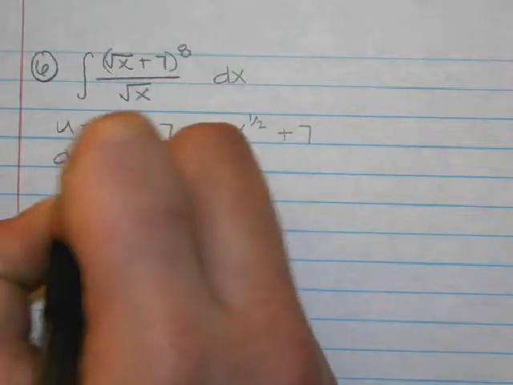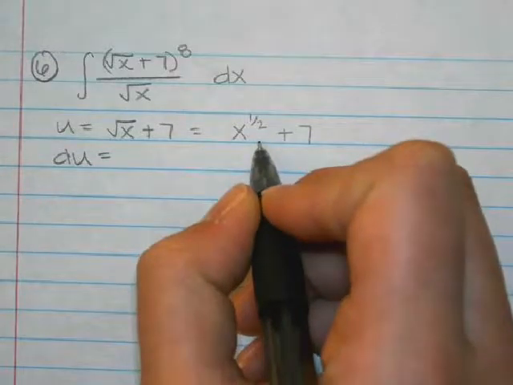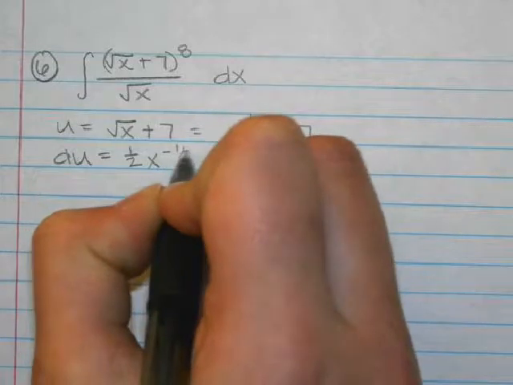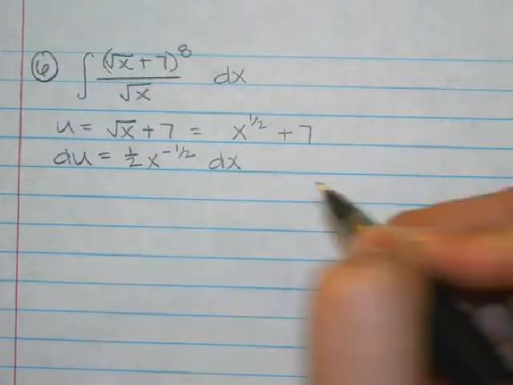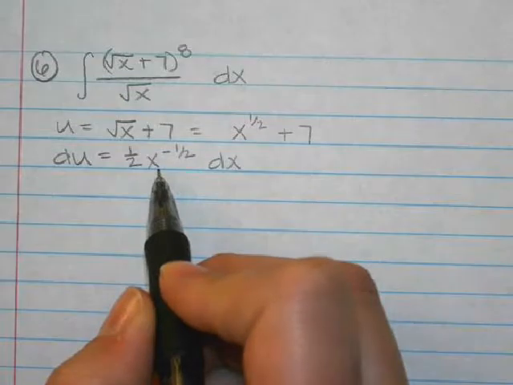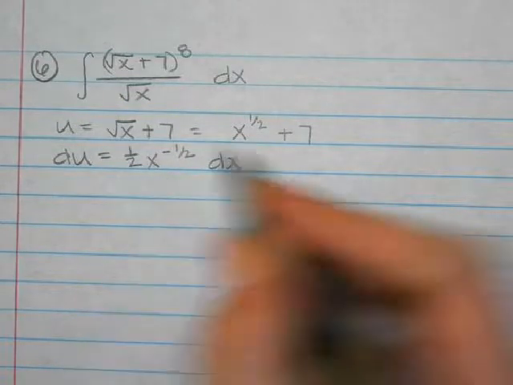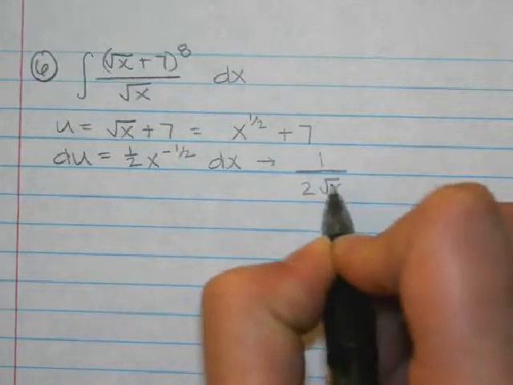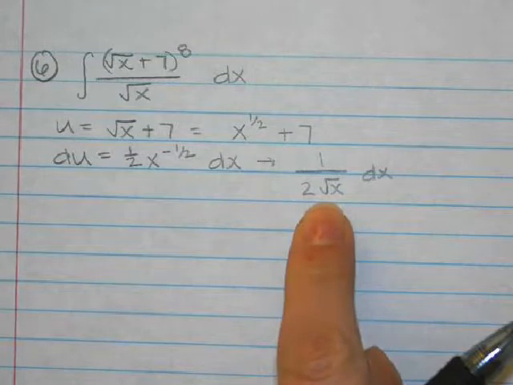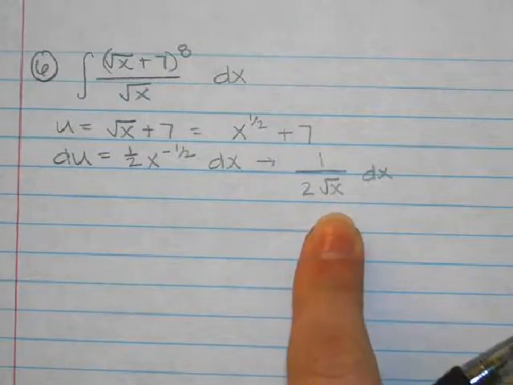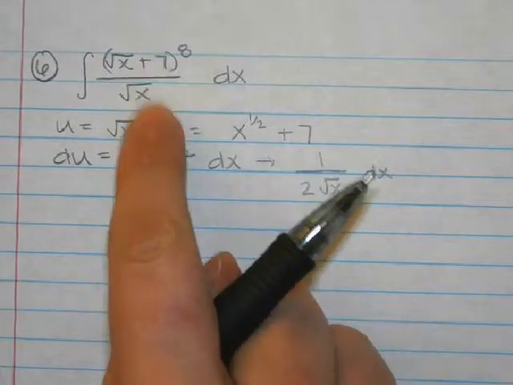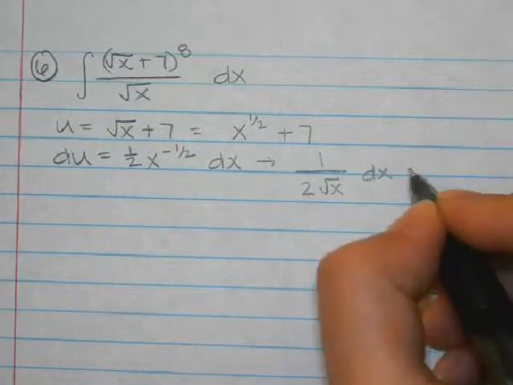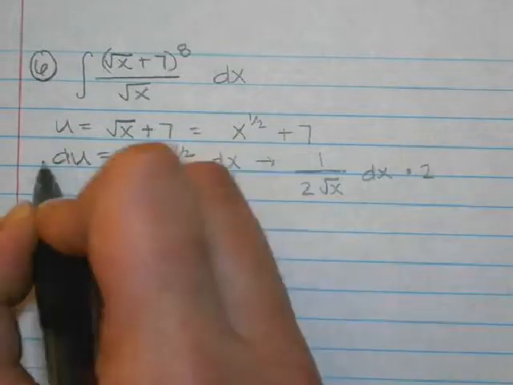So when I do du, when I take the derivative of this, what do I have? 1/2 x to the negative 1/2 dx. Only this is not how it's going to show up in the problem. How is it going to show up in the problem? As a fraction. Yeah, it would be 1/2 square root x dx. But do you see a 1/2 square root x? Yeah, I see a 1 over square root x, but I don't see the 2. So how can I get rid of the 2? Yeah, so I'm going to say multiply this by 2 and multiply this by 2.